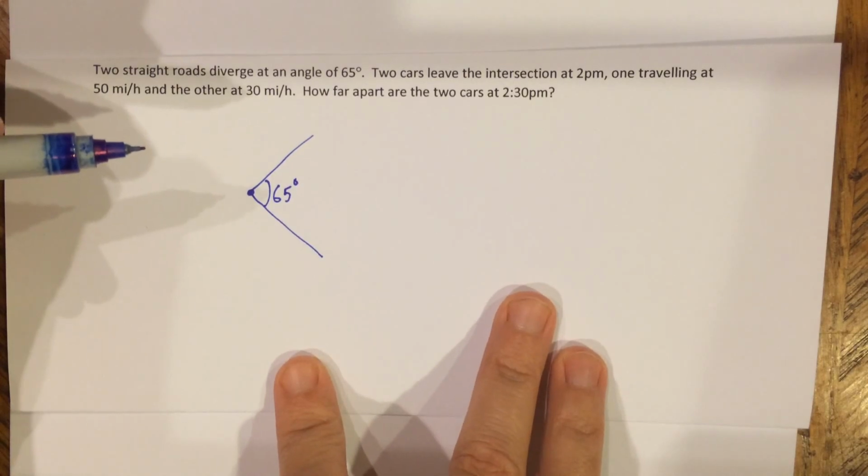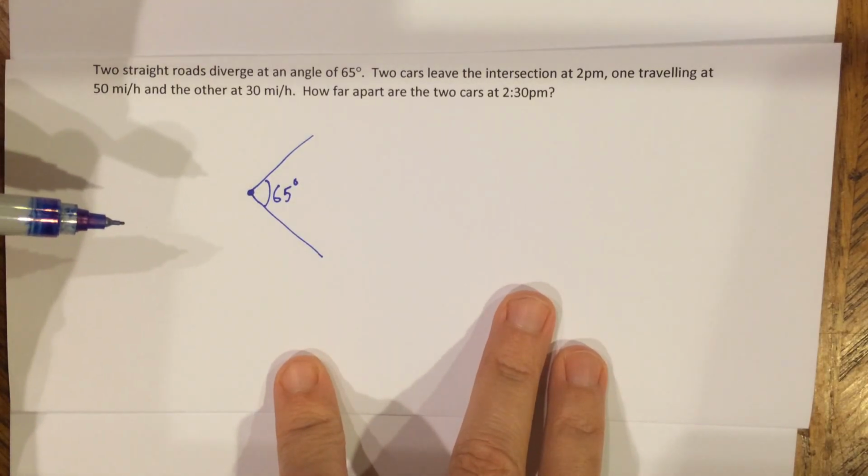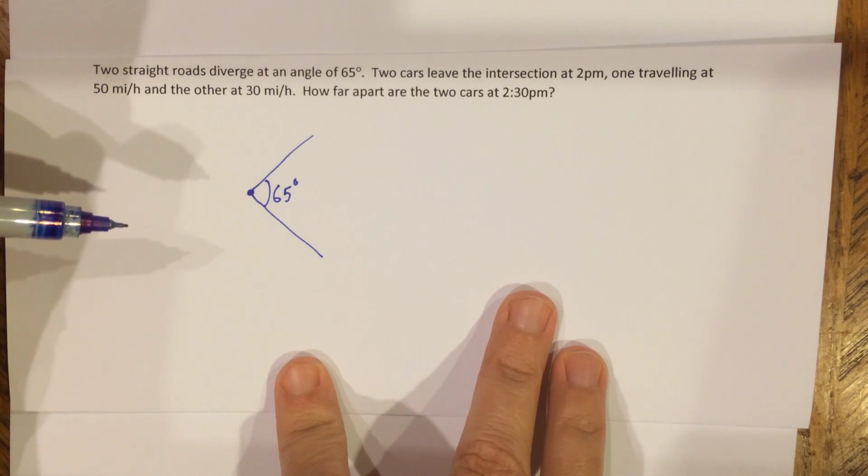Two cars leave the intersection at 2 p.m., one traveling 50 miles per hour and the other 30 miles per hour. How far apart are the two cars at 2:30?